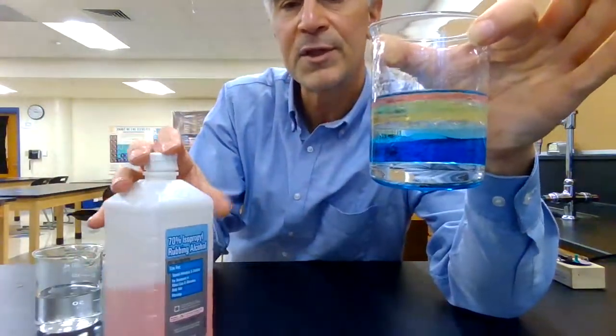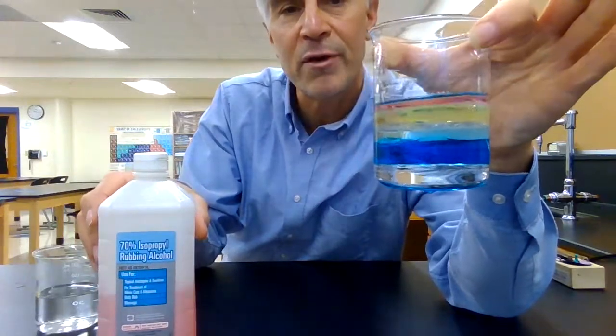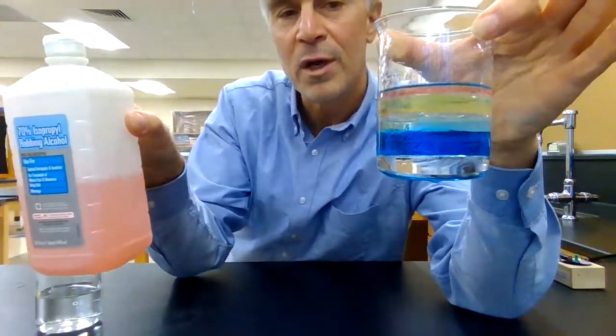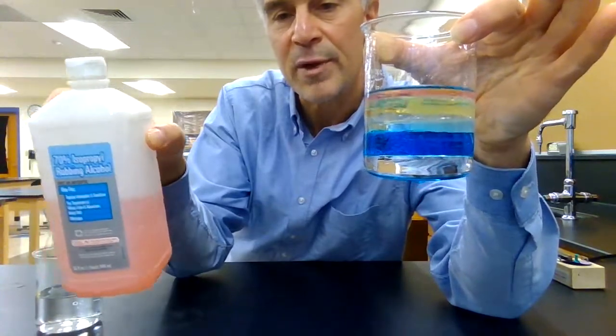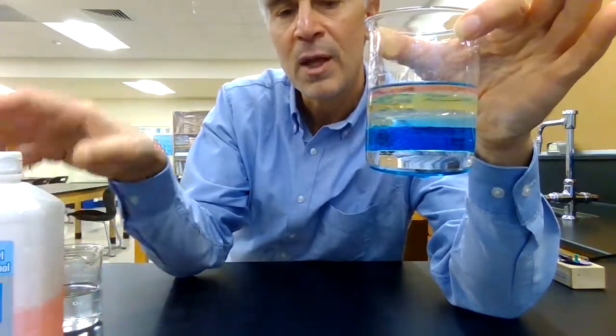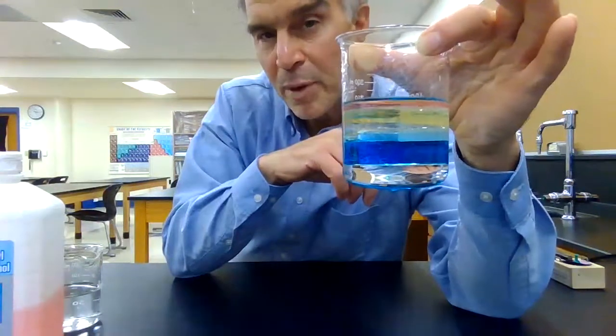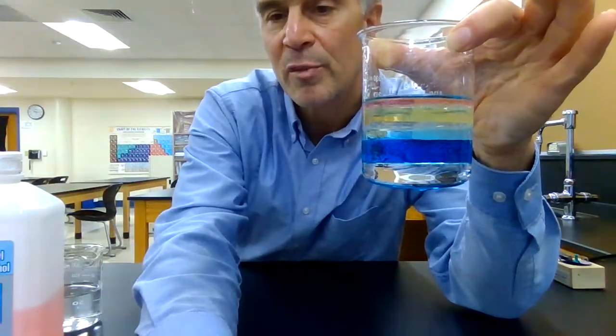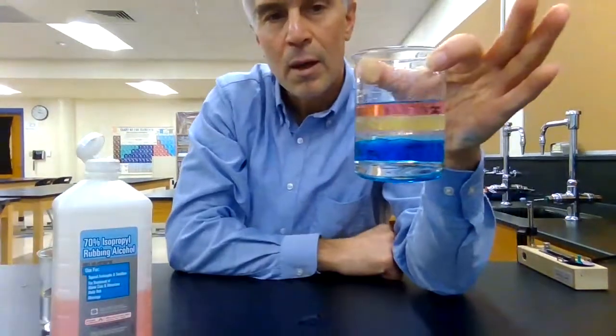All right, so this is just rubbing alcohol that you can buy at Hannaford, Rite Aid, Walgreens, wherever. And I added some food coloring into it so you can see it better. It's not just a clear liquid. All right, now I'm going to pause the video while I pour the rest of the rubbing alcohol because it's kind of a slow process. All right, and we're back.